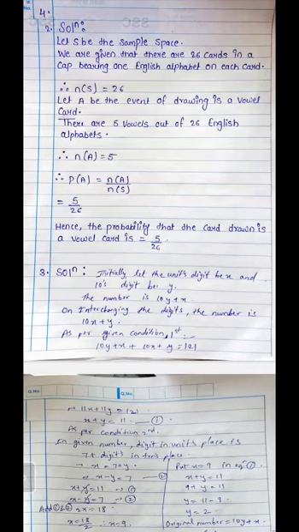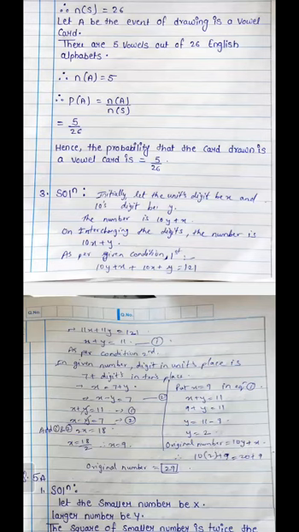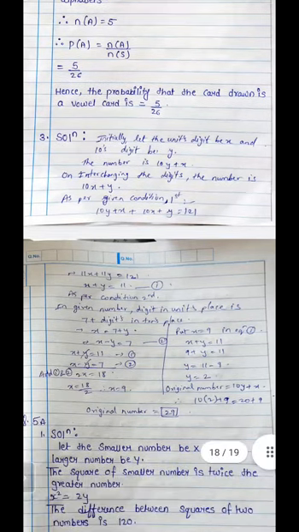If we are interchanging the digits, the number will become 10x plus y. As per the first given condition, you will get 10y plus x plus 10x plus y is equal to 121. Well, after adding this both, we will get 121. So 11x plus 11y is equal to 121. Dividing both the sides by 11, we will get x plus y is equal to 11.